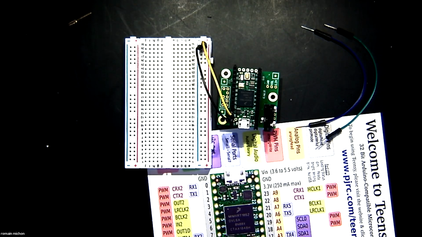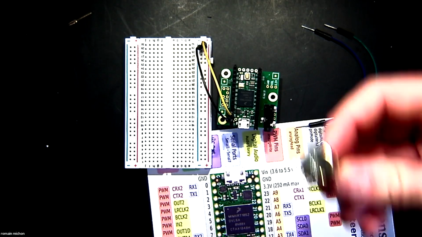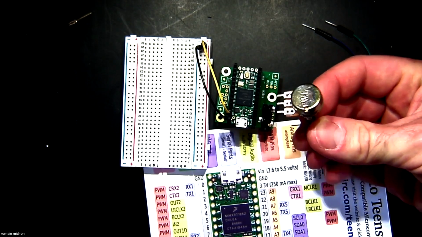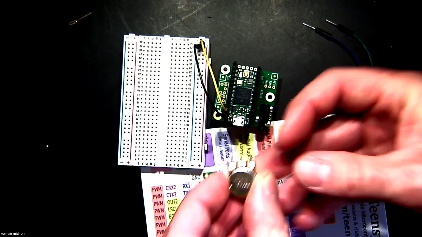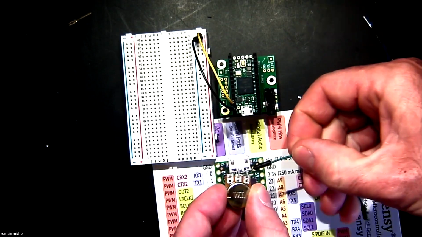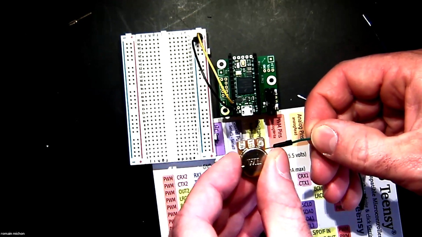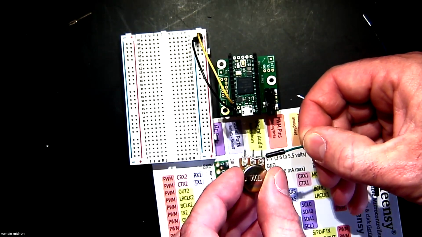Cool. So to do this, you see there are 3 different pins on the potentiometer, like this one, and this one.